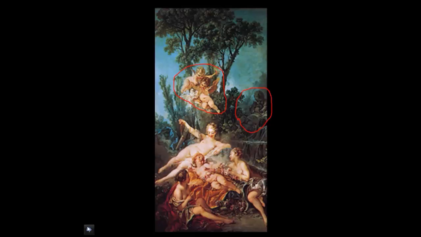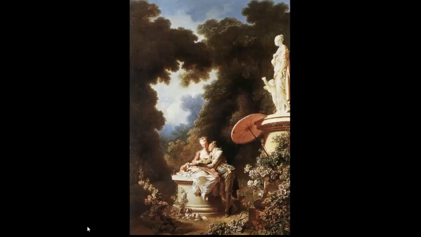Across the spread on page 93, you have figure 14.4 on page 93. Fragonard's, this is figure 14.3 on page 92.